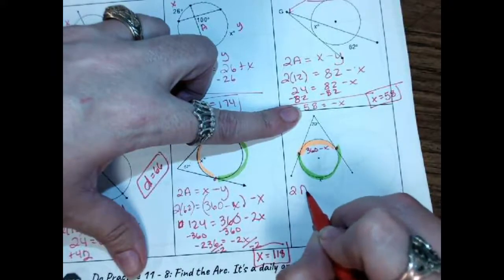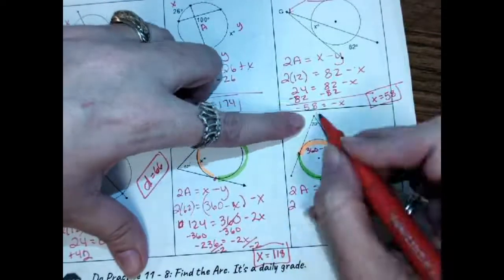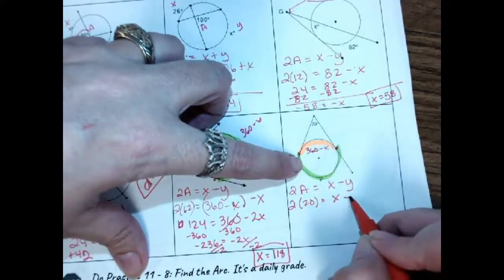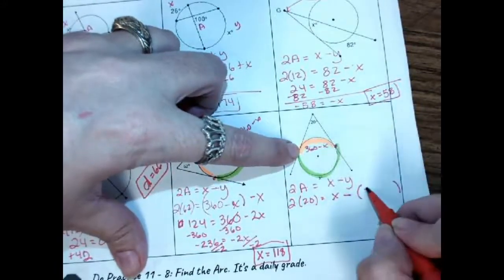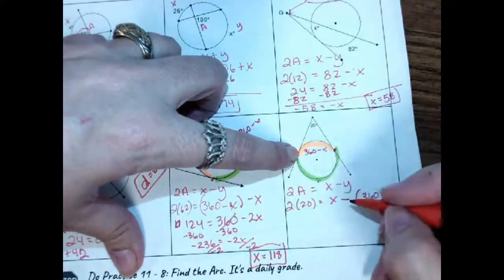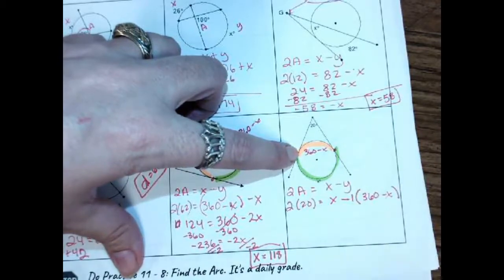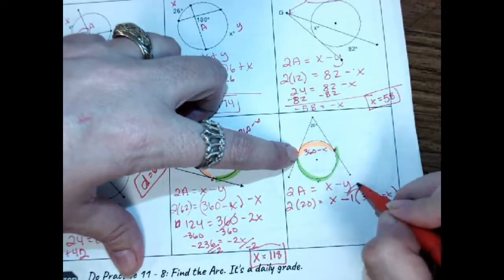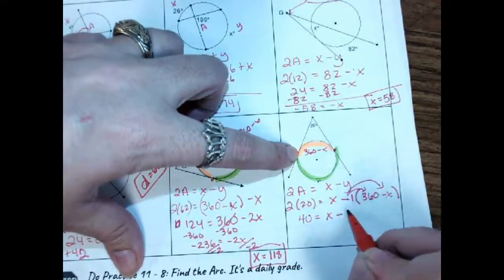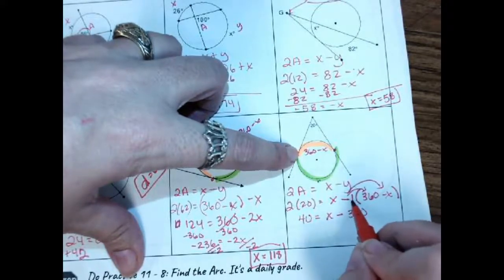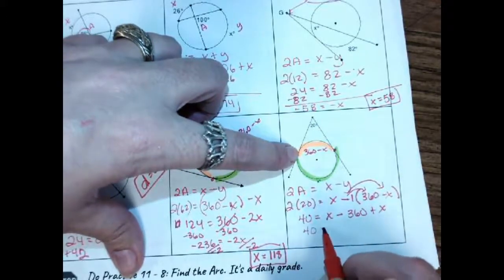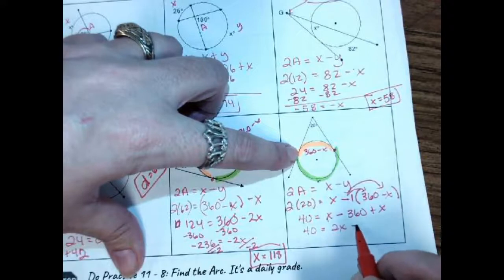So 2 times the angle equals x minus y. The angle is 20. The big side goes first. That's the x. That's the green side. And then the orange side goes next, 360 minus x. And notice I put it in parentheses because this is really like there's a 1 there. Remember when there's nothing there, it's like it's a 1, and I've got to distribute that negative to both of those parts. So this is 40 equals x minus 360, and then negative 1 times this negative x gives me plus x. So what I have here is 40 equals x plus x is 2x minus 360.